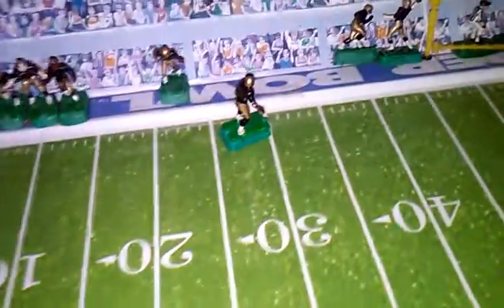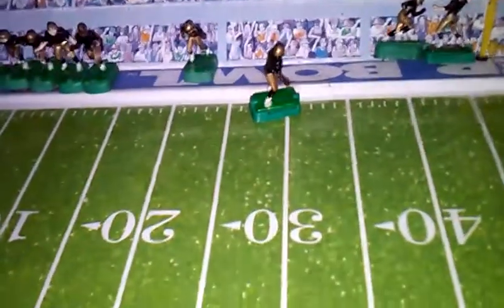And as you can see, he eludes the defenders and heads upfield.